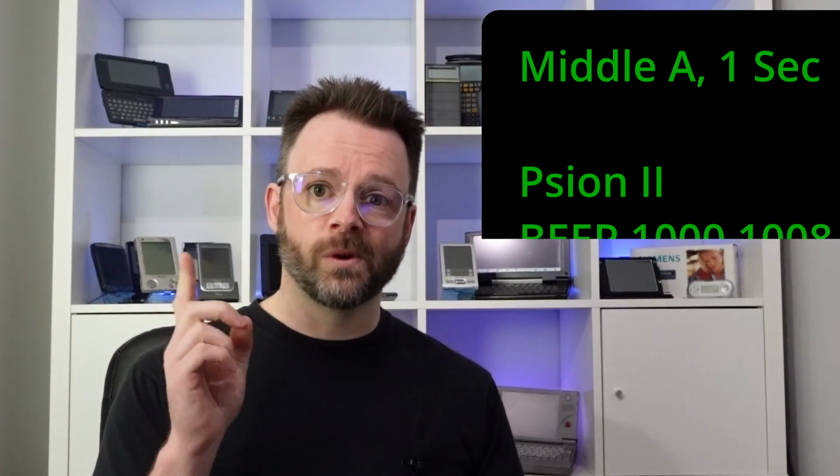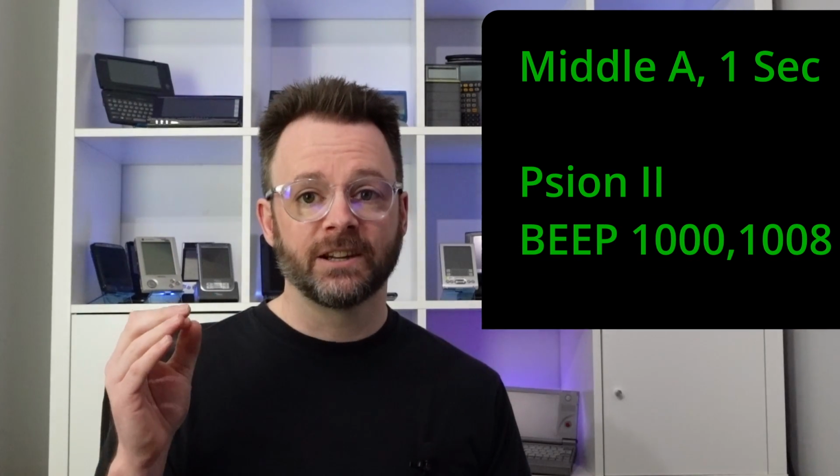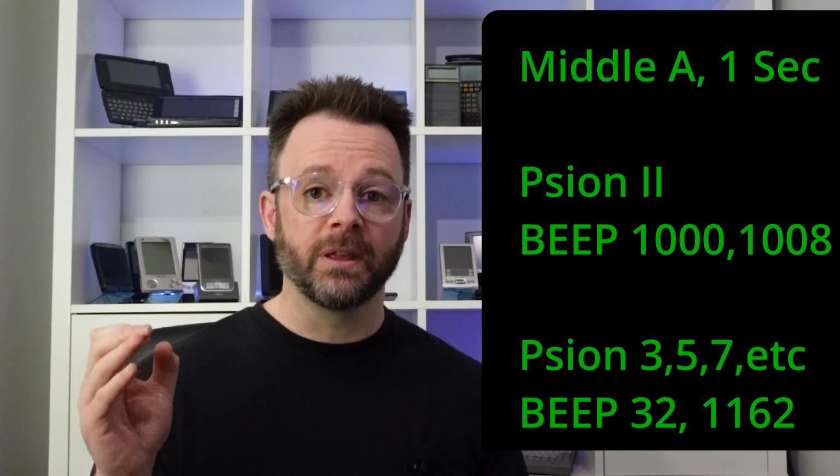What all this means is that if you wanted to make middle A beep for 1 second, then on the Series 2 it would be 1000, 1008, and on the Series 3 onwards it would be 32, 1162. So what you don't want to do is, when you're programming your Series 3 or 5, get confused and put that you want 1000 milliseconds. You'll end up with 32 seconds of a beep. That's not going to be very pleasant.